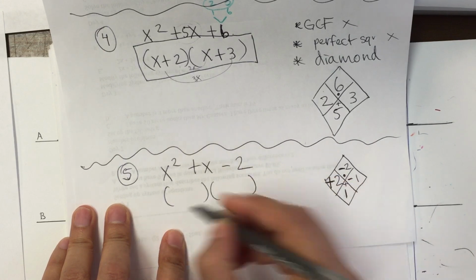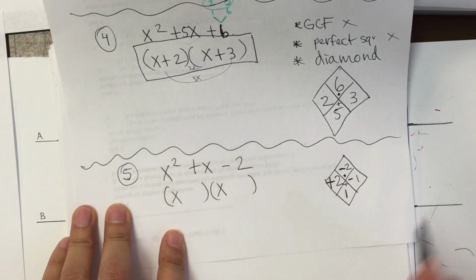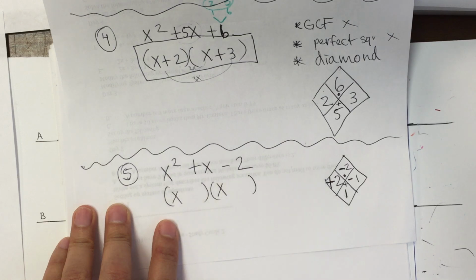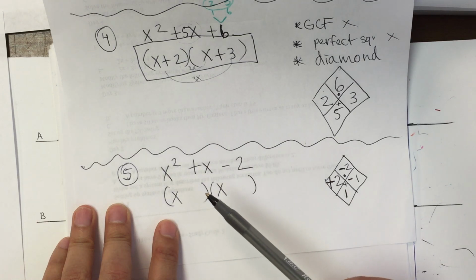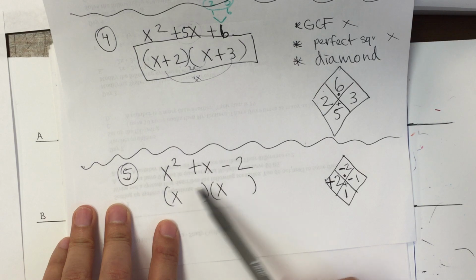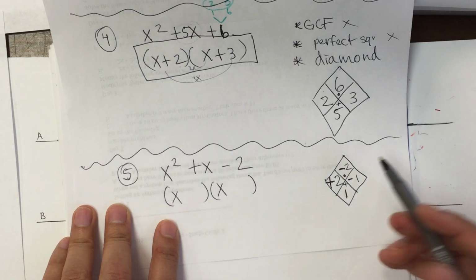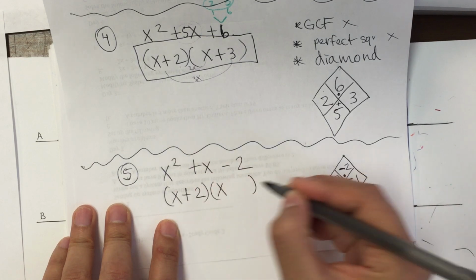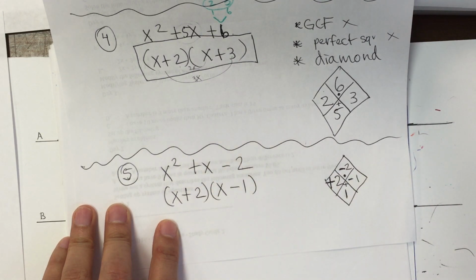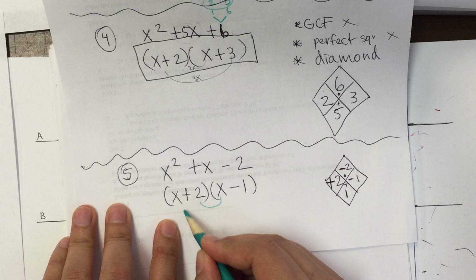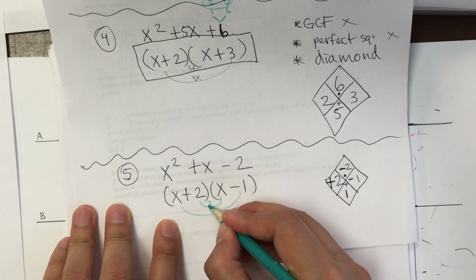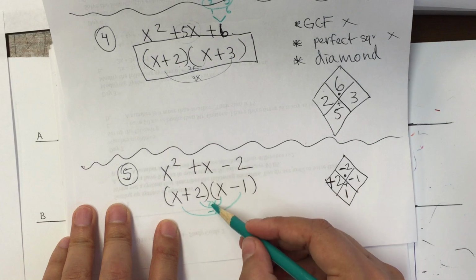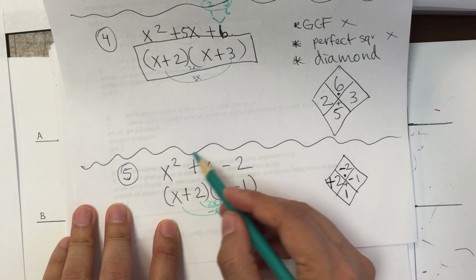I open my parentheses, x, x, and here we have x squared, so I don't have to worry about putting the square in here. In the other one we had a 4, and that's why it was a 2 and a 2, so that when we add them, that was 4. Okay, and I just put these factors, plus 2 minus 1. I check my answer, 2 times x is 2x. X times negative 1 is negative x. And so 2x minus x, x.